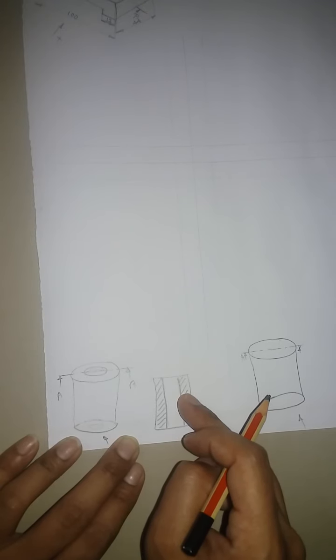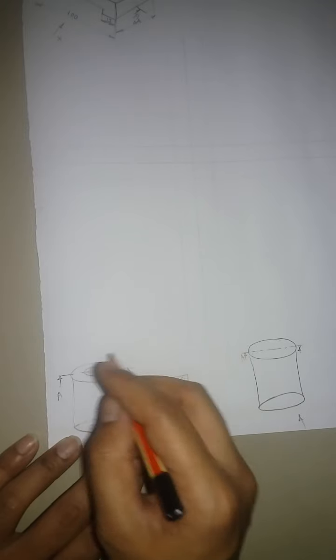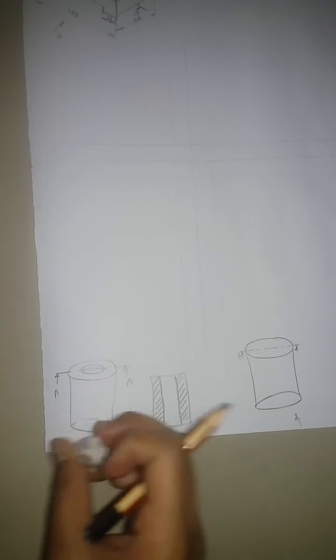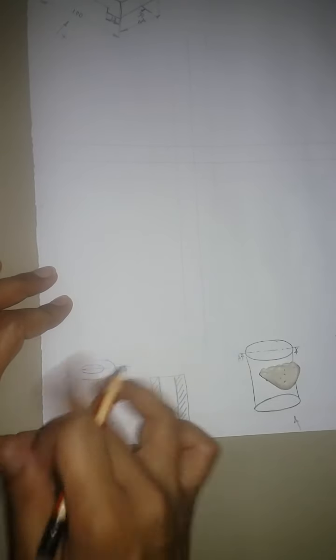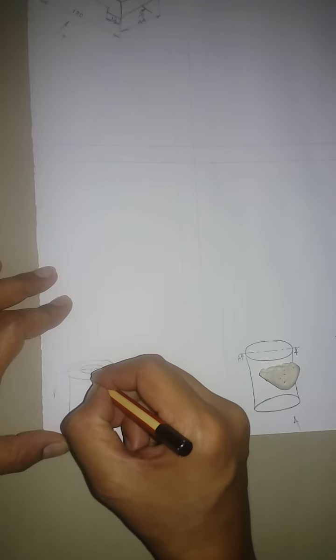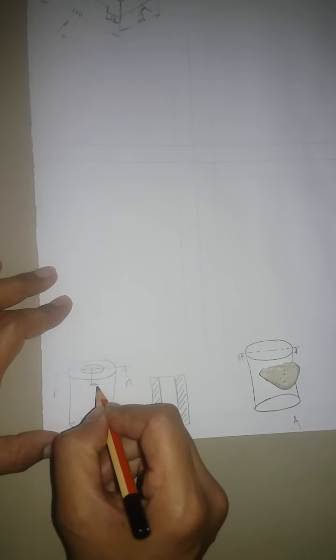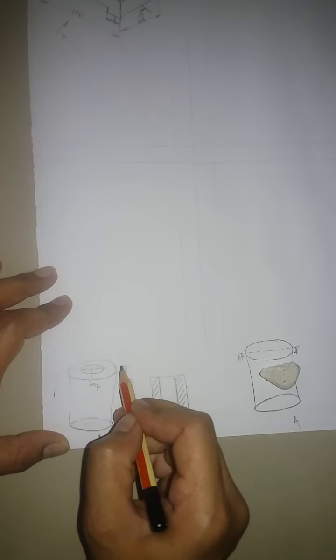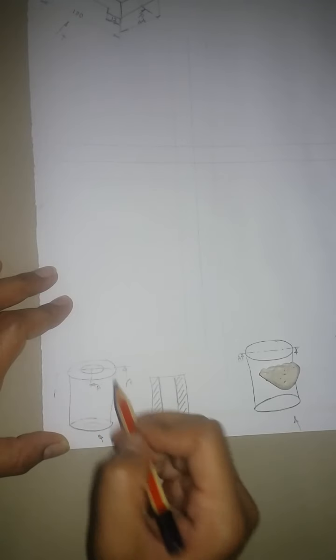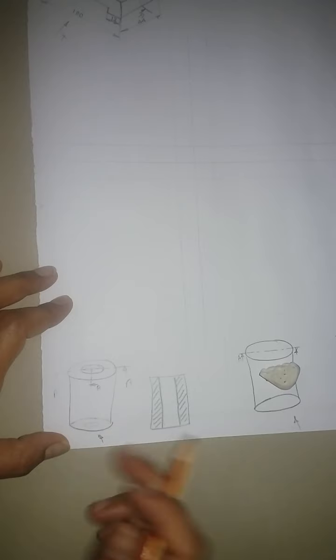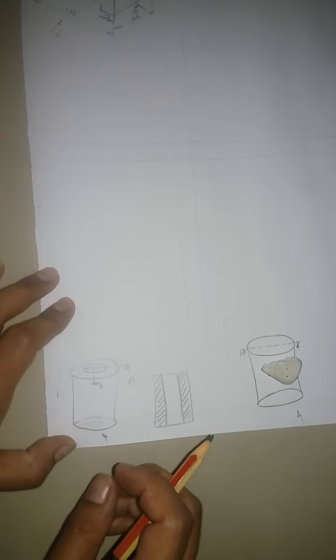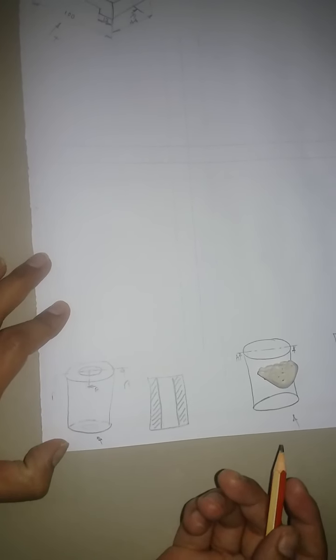There is a half sectional view also, in which we cut the object like this. We remove this quarter portion of the object and then we draw its front view or any view. Likewise we can draw the half sectional view also.